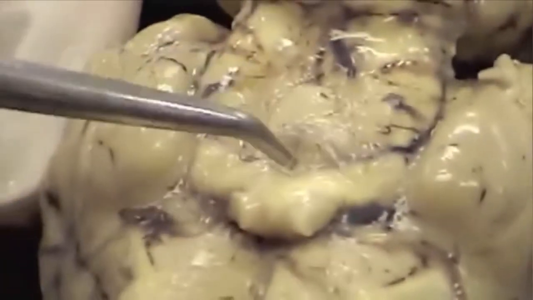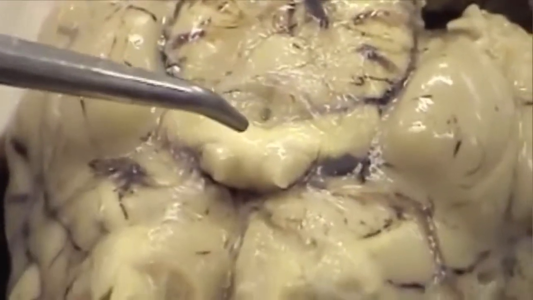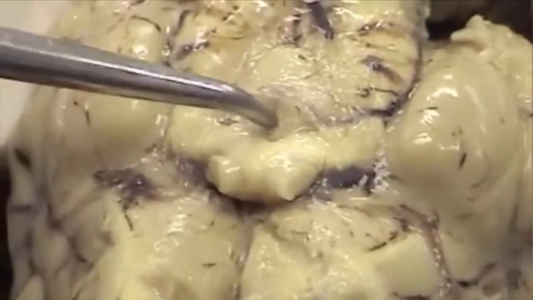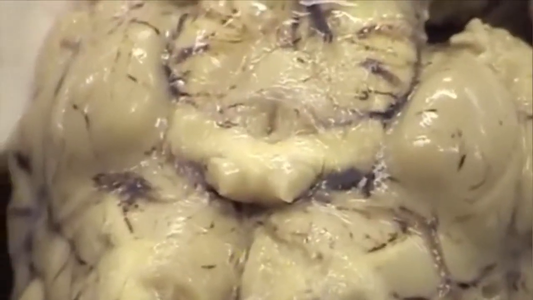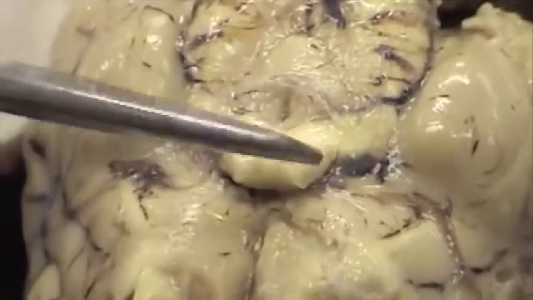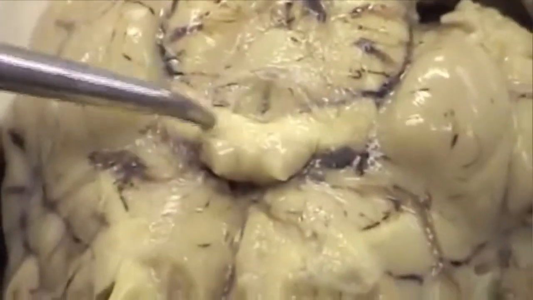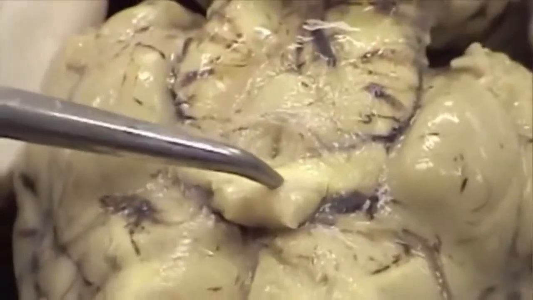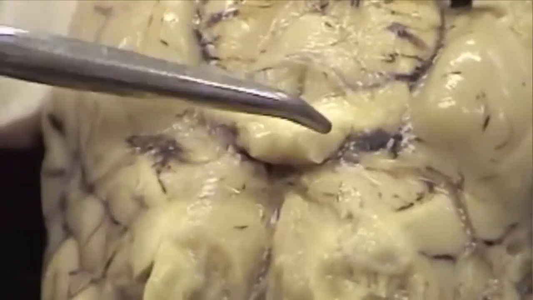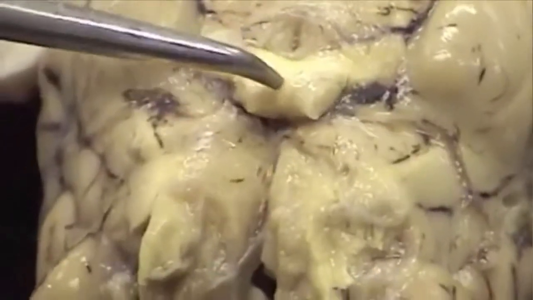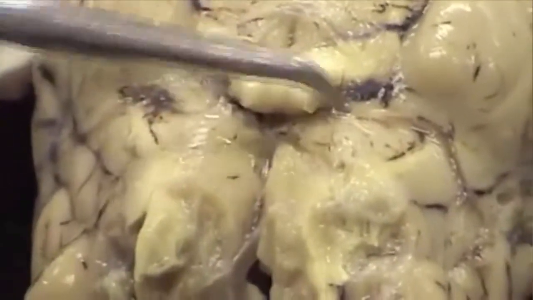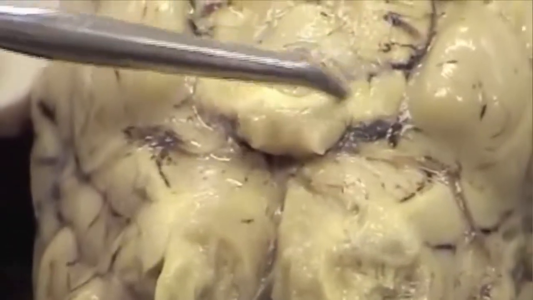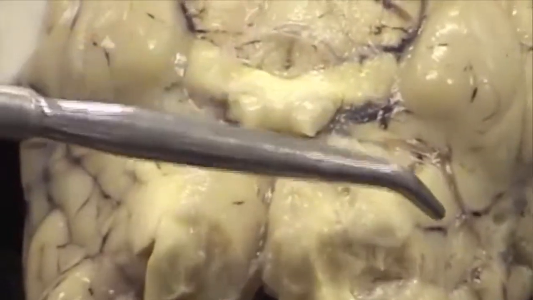Slightly anterior to that is a hole. I'm putting the tip of the probe in that hole. That is what remains of the infundibulum, which dangled the pituitary gland. Above that is what remains of the optic chiasma. This is the crossing of the optic nerve. The optic nerve extended out like that and like that. We had to cut those off in order to be able to expose this area. So before it was cut, we had an optic chiasma.